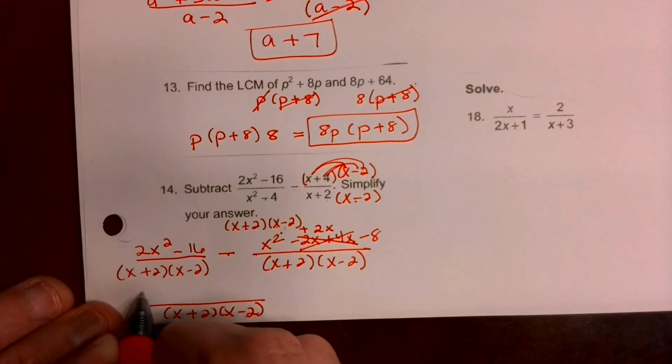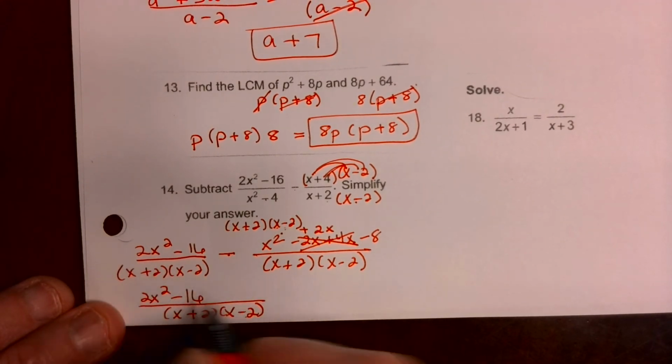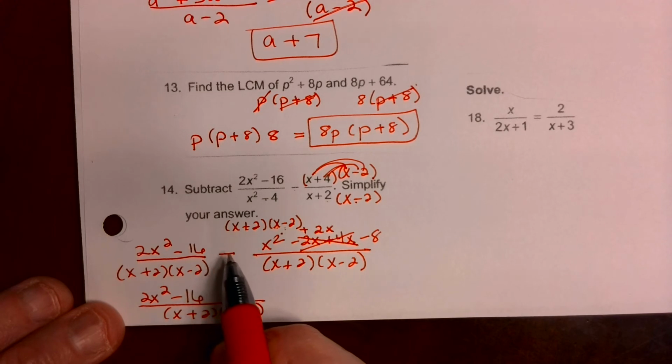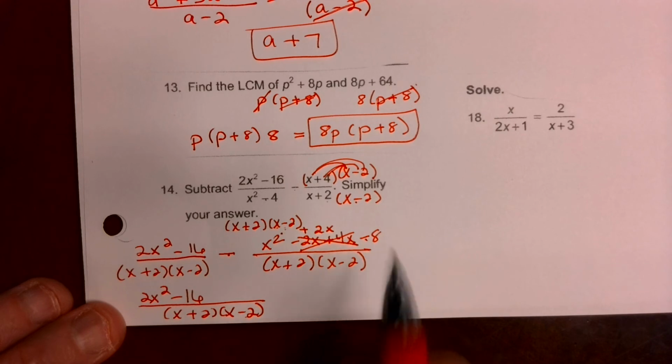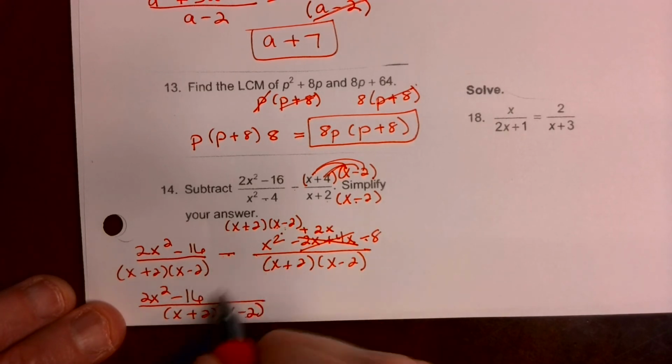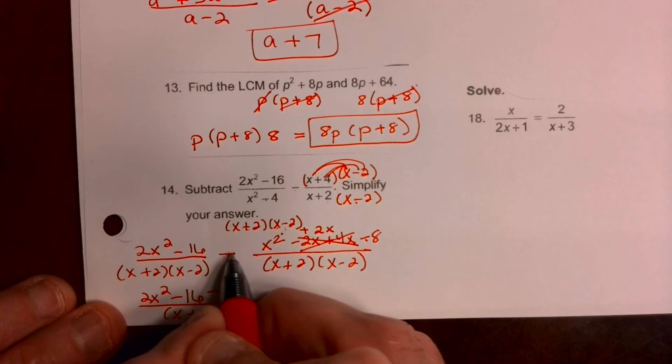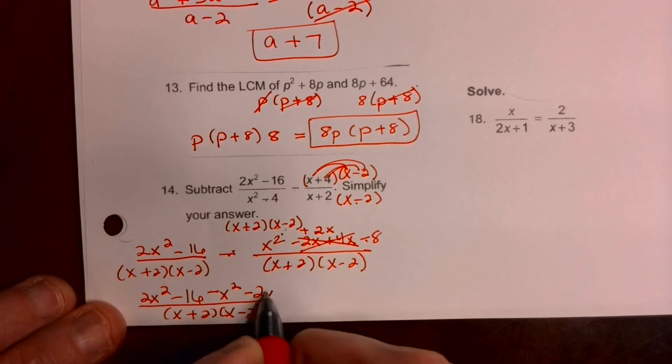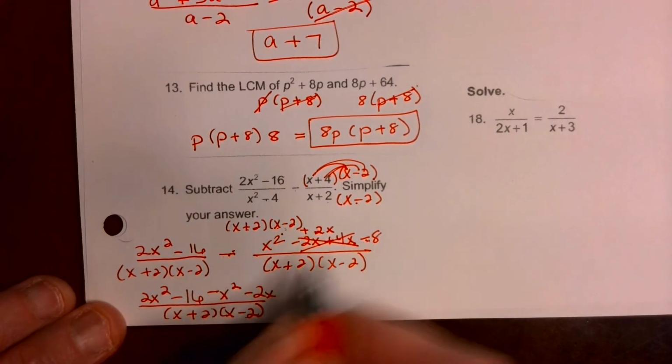And the top, I'm going to rewrite that one. That doesn't change. But it is a little tricky because this is subtraction. So that has to get distributed through to each of the three terms. So it basically switches the sign of all three. So this is a positive here, and now it's going to be a minus x squared minus 2x plus 8.